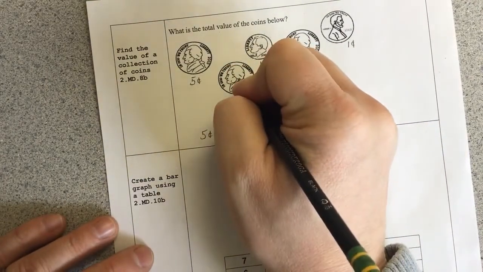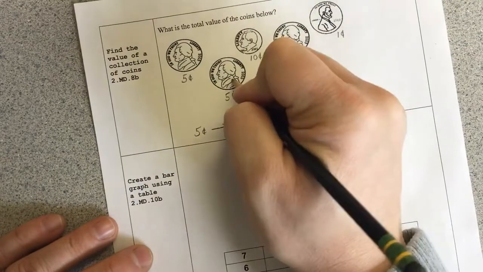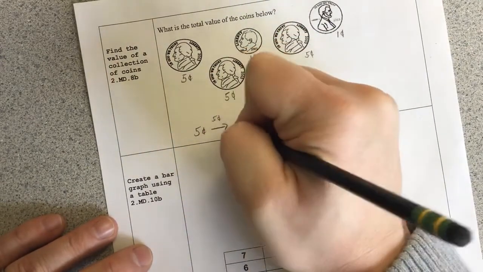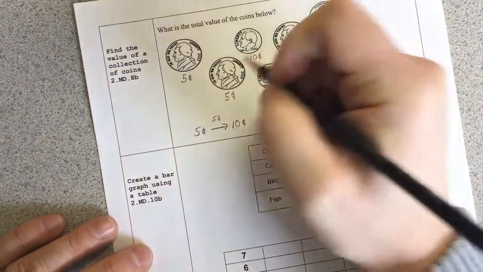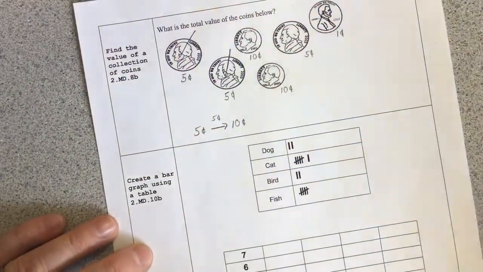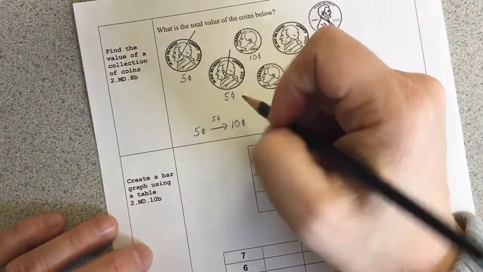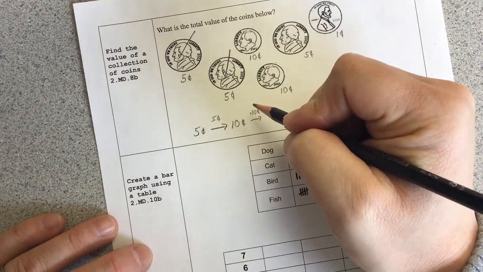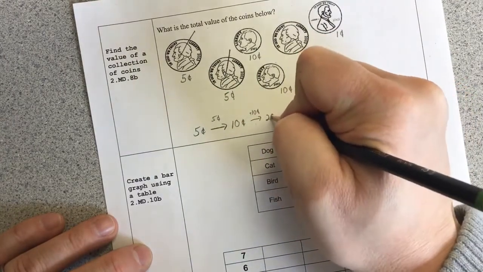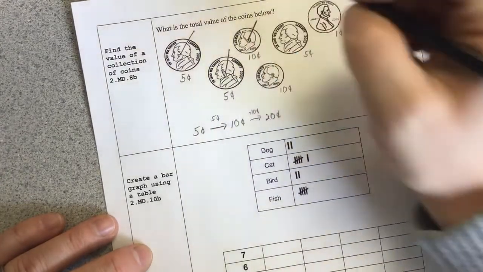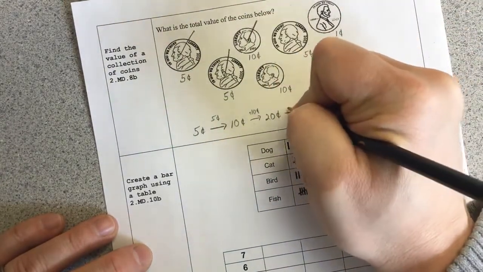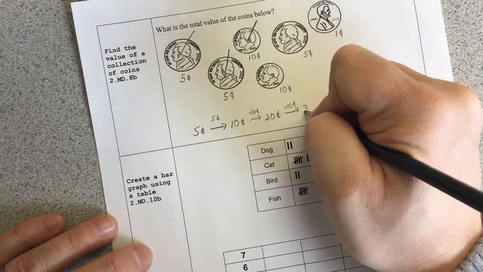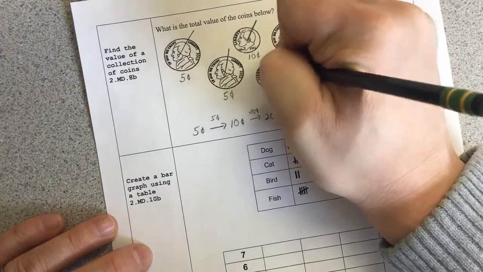Okay, now I'm going to add this coin. So I add this coin, that would be 5 more cents. 5 cents and 5 cents make 10 cents. So I've done this one, this one. Now I'm going to move on to my dime. Draw my arrow, 10 more cents. Well, 1 ten plus 1 ten would be 2 tens or 20 cents. And now another dime. 2 tens plus 1 ten is 3 tens or 30 cents.